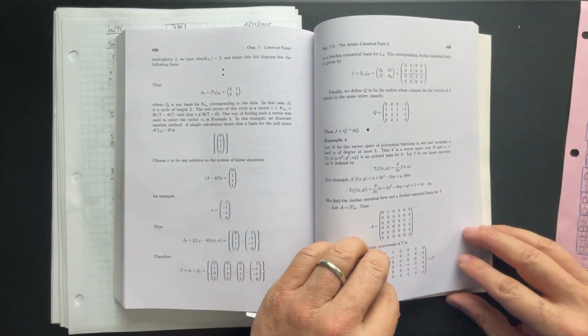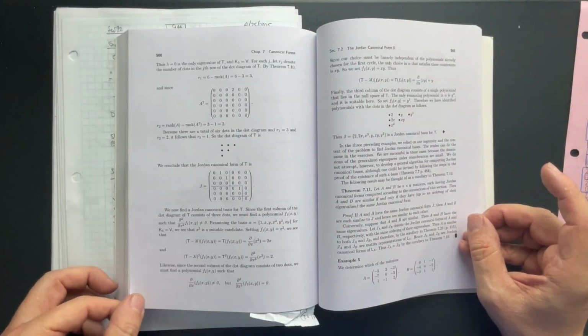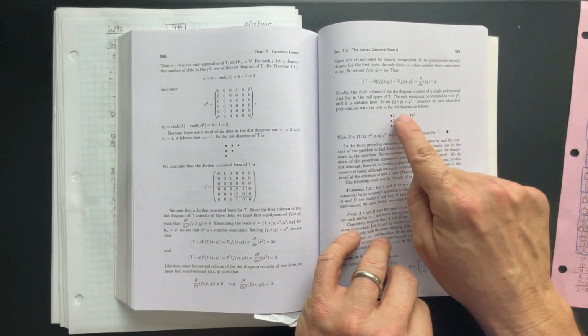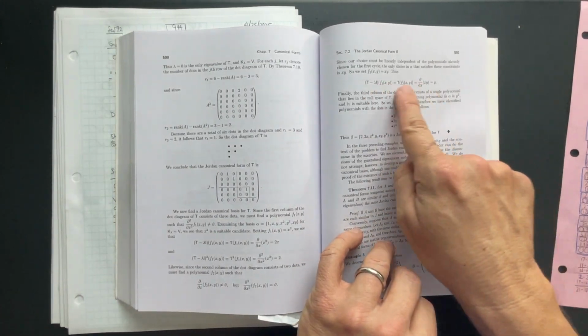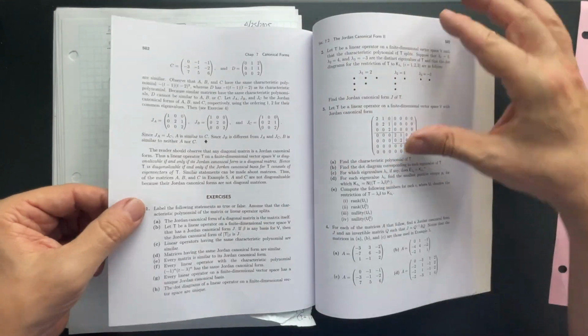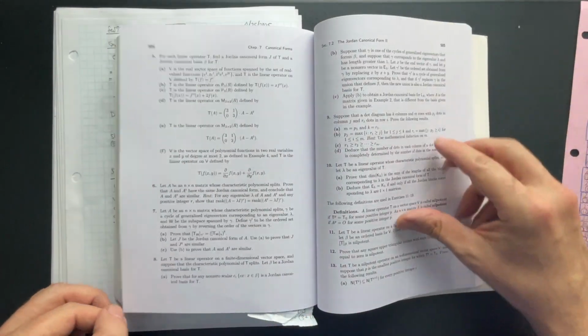But anyways, a very thorough set of examples for Jordan canonical forms, even using transformations that include derivatives, partial derivatives.